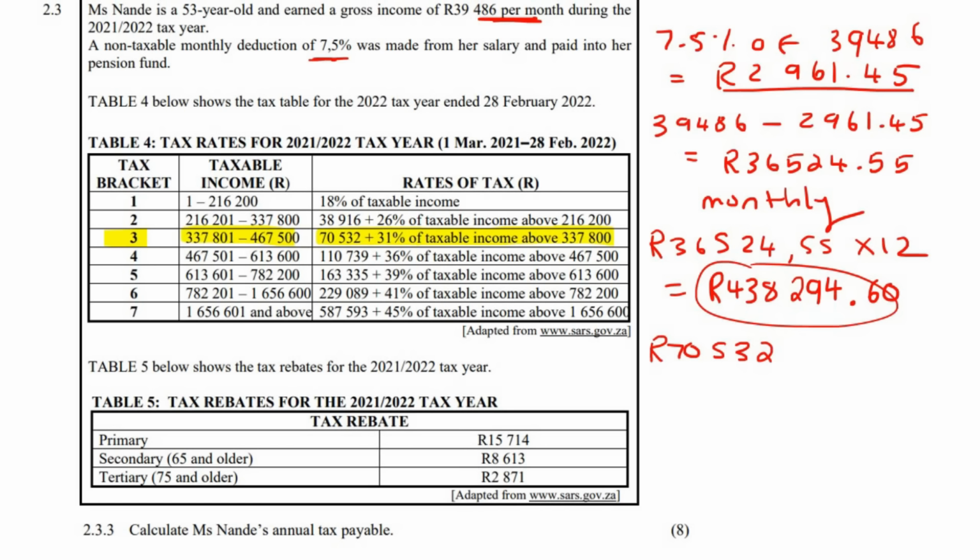So we need to see how much more money we have than 337,800. So we can say 438,294.60 minus 337,800. And if you work that out, that's just over 100,000. So it's 100,494.60. So that is how much money this person has above 337,800. So that's going to be taxed at 31%. So we're going to tax that at 31%.